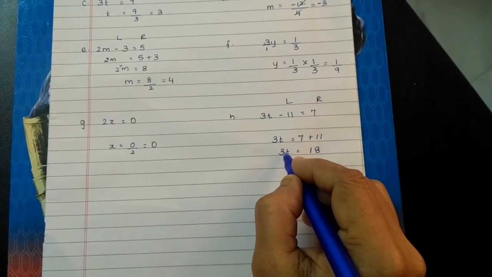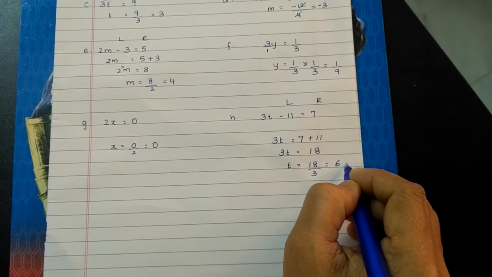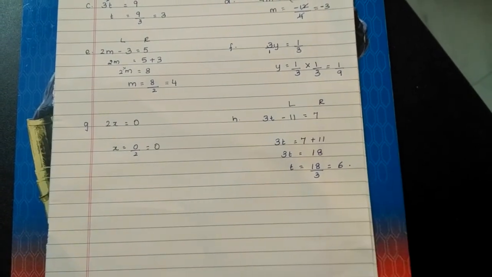Now 3 is multiplied over here. When it comes here, it becomes division. So 3 sixes are 18, so t is equal to 6. So children, we have learned basic equations.